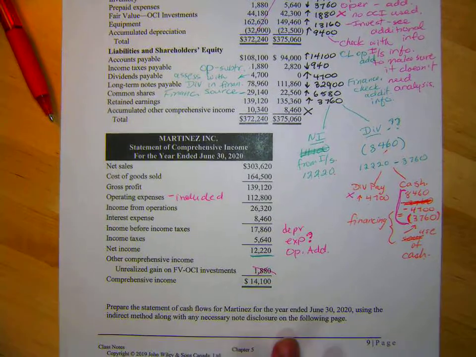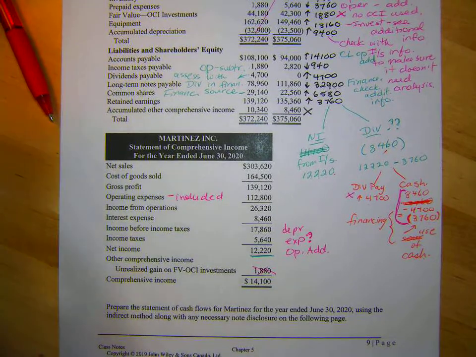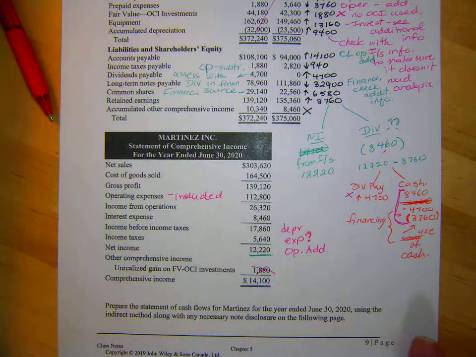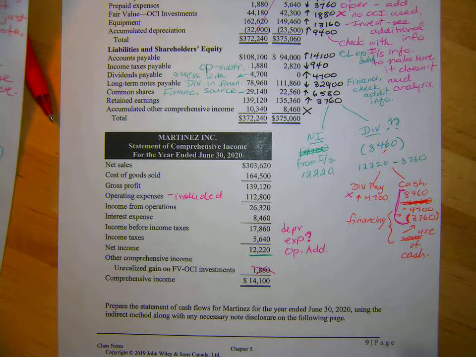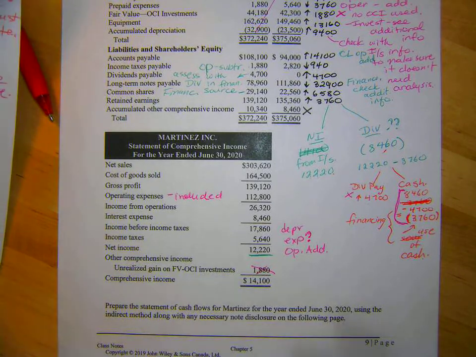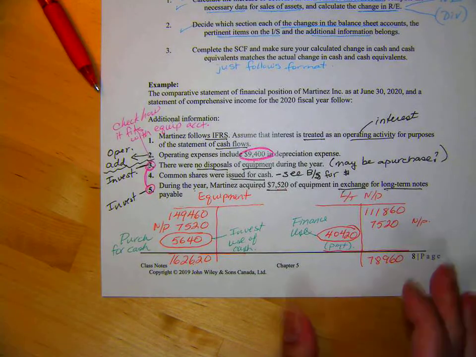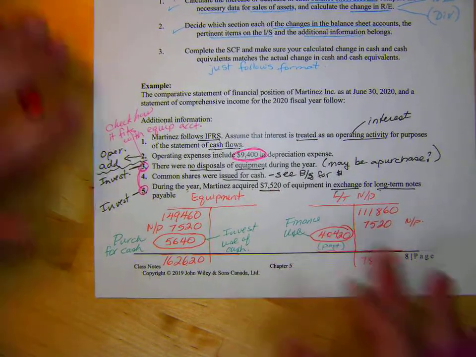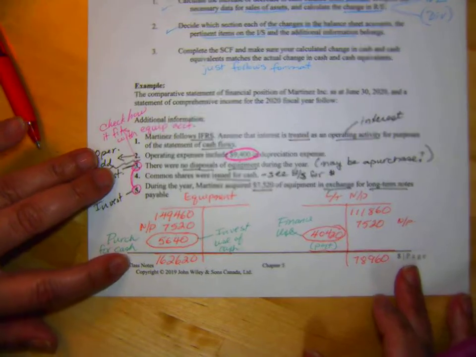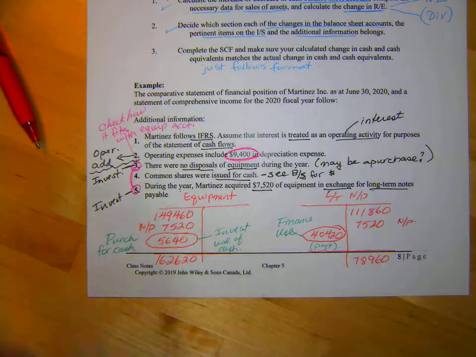And the last thing I want to do is go back to page 8. You'll find that with these questions, you're going back and forth between the additional information and the statements, so you kind of expect to flip-flop. You just start working through one. Usually the statements are the easiest, and then go to the other ones, but it works both ways.